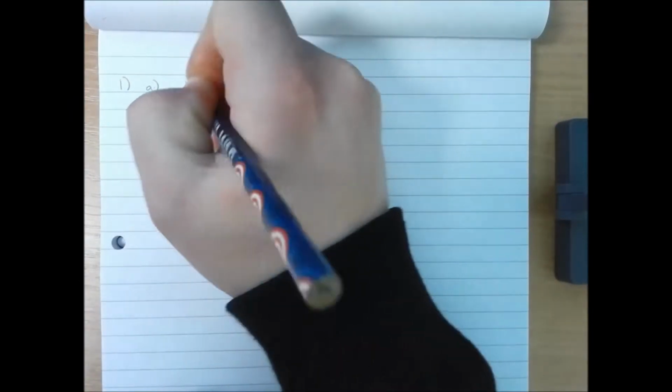Homework 27, Question 1. In this question we're told that a particle P is moving on the x-axis, and the acceleration of P at time t seconds is t minus 4 meters per second squared. Now this is variable acceleration, not constant acceleration, which means we cannot use any of the SUVAT equations. Instead we're going to have to start with a differential equation. dv/dt is equal to t minus 4. We're asked to find v in terms of t.